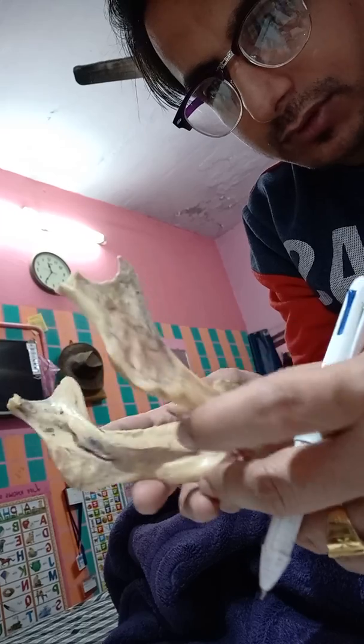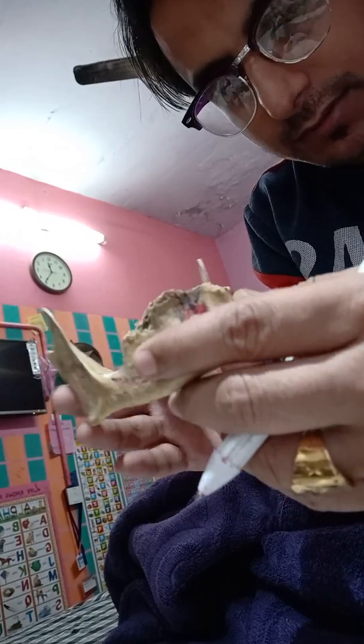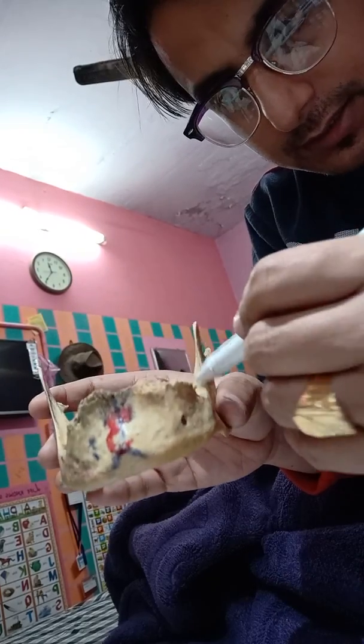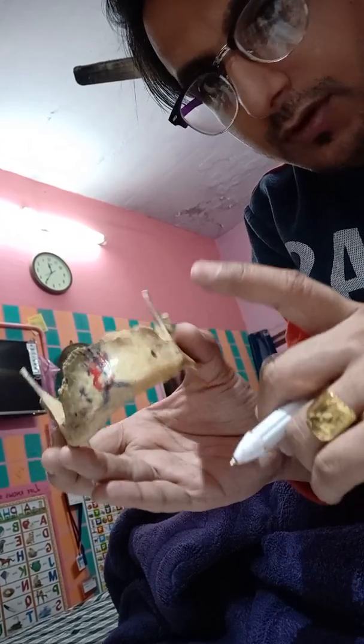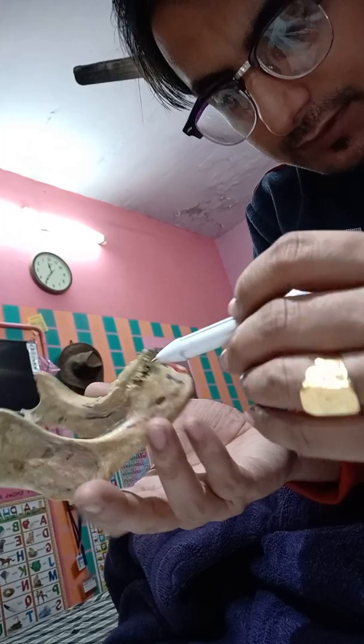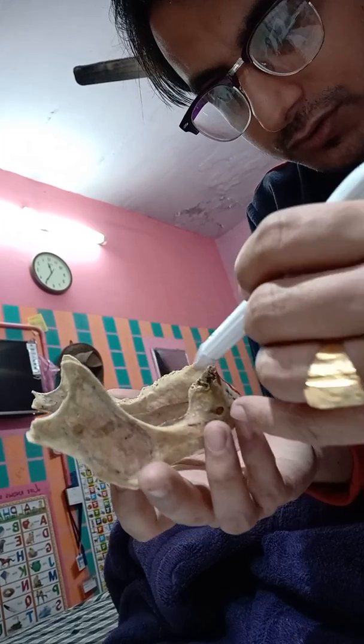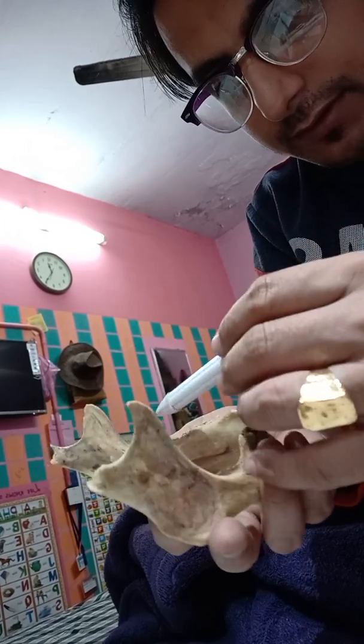I would like to demonstrate the mandible, or the lower jaw. This is the largest and the strongest bone of the face. It develops from the first pharyngeal arch. It is a horseshoe-shaped bone which lodges our teeth.